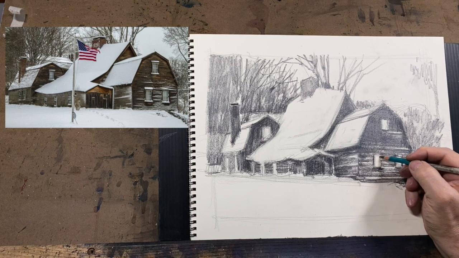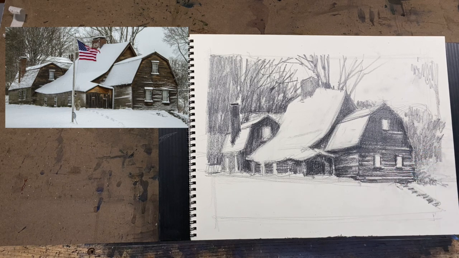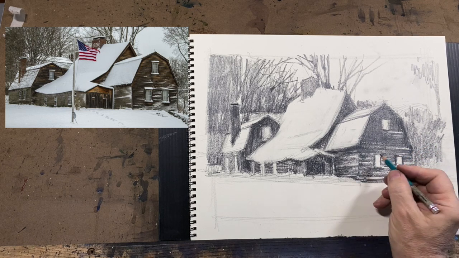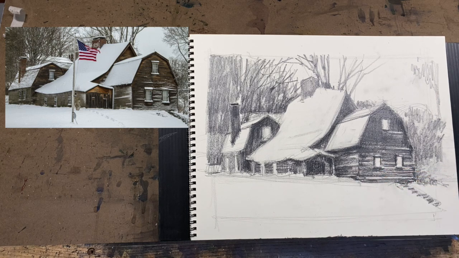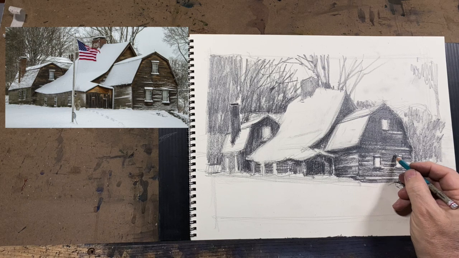The windows are the eyes. Putting on a little mascara.